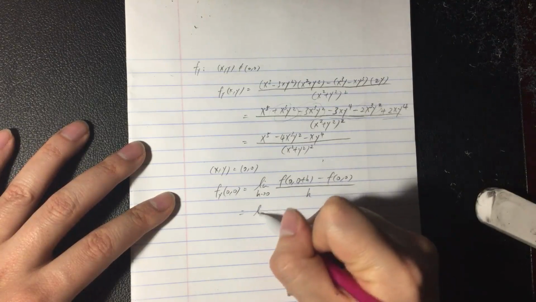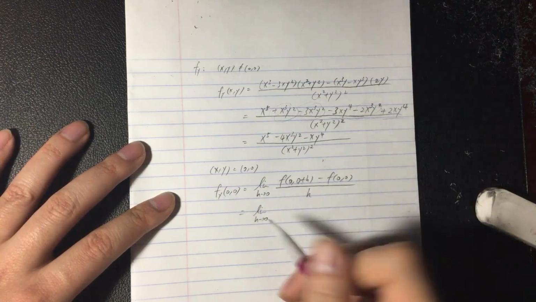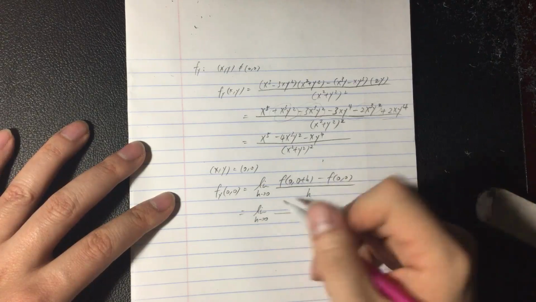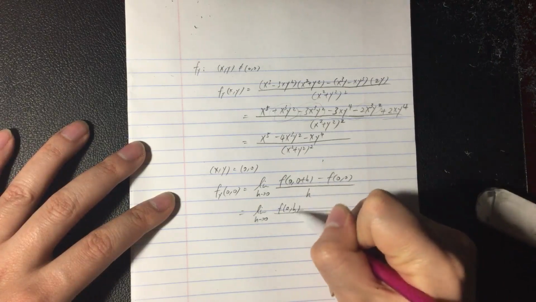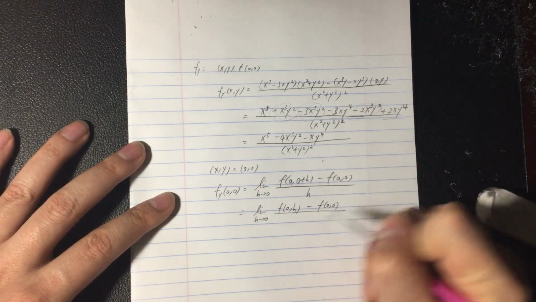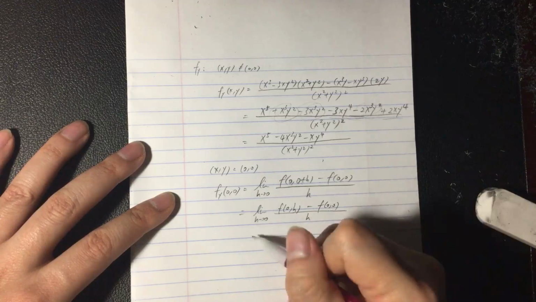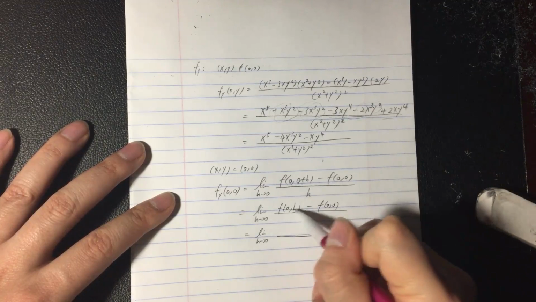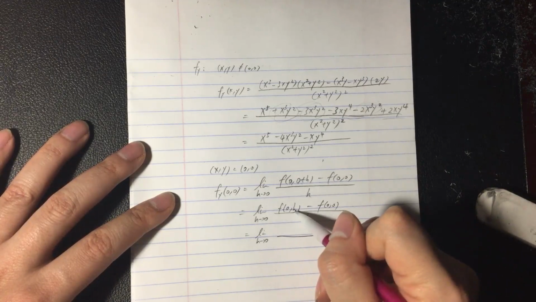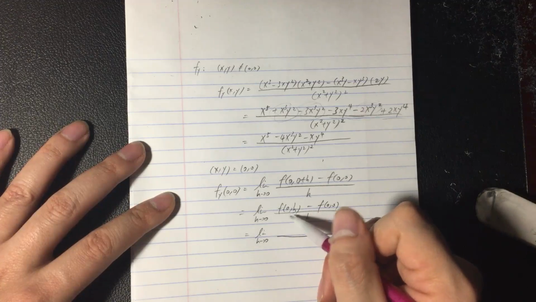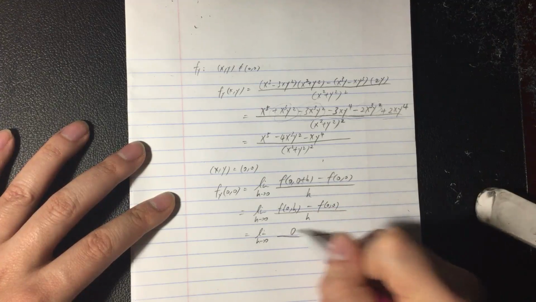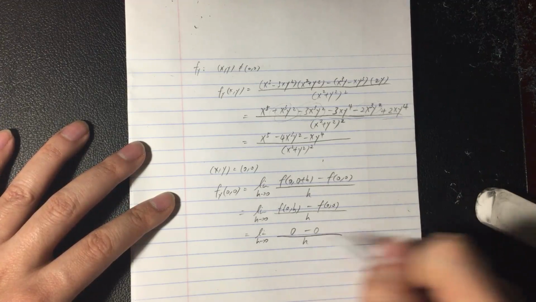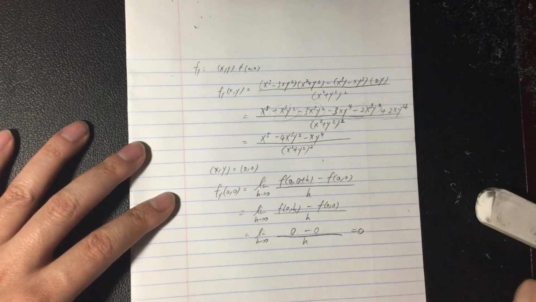Then we have the limit as h approaches 0. 0 plus h is h. We have f of 0 comma h minus f of 0, 0 over h. For f of 0, h, we substitute 0 for x, h for y. If I substitute 0 and h into the original function, I get 0. f of 0, 0 is also 0, over h. It turned out to be 0.